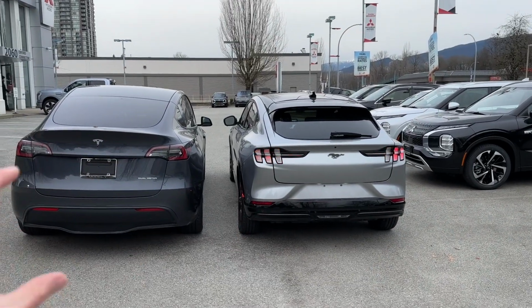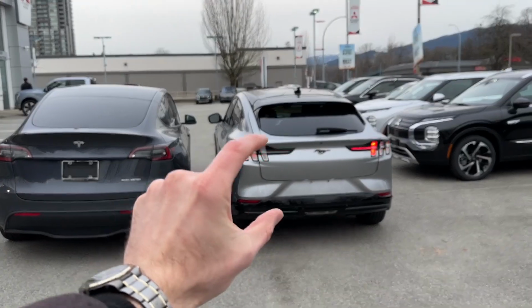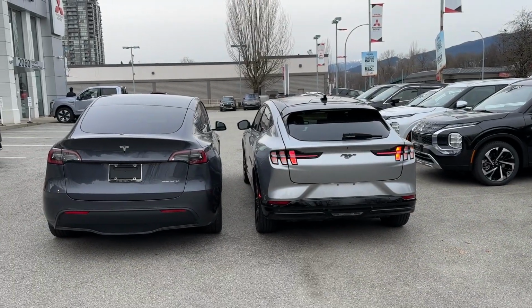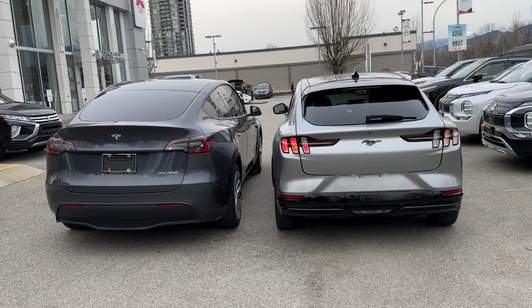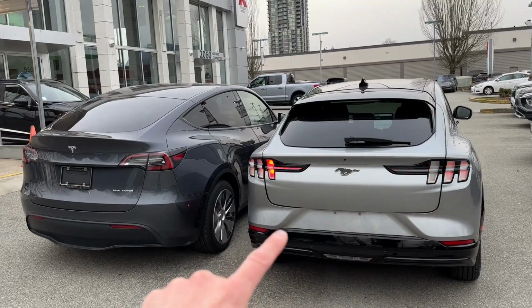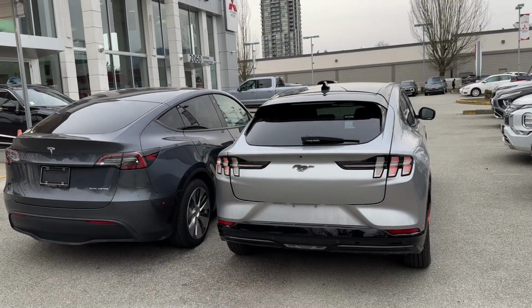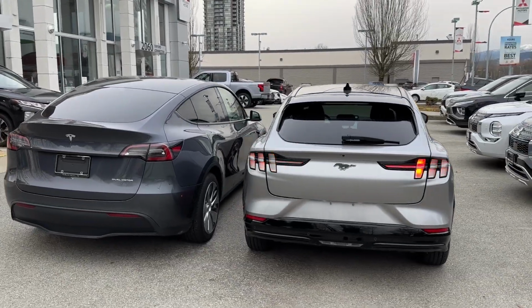And then as you go down, we can see this part right here is so big for the Model Y. It's a smaller one for Mach-E. So very big design difference in how they went after it, one compared to the other. And we can see this part right here, way different. The design is way busier with Mach-E compared to Tesla Model Y.